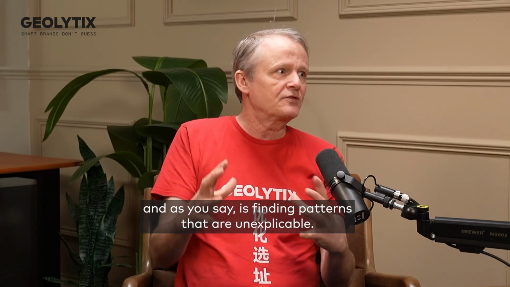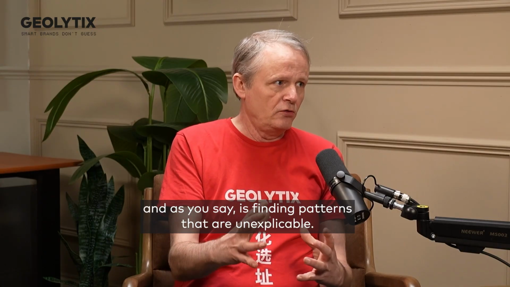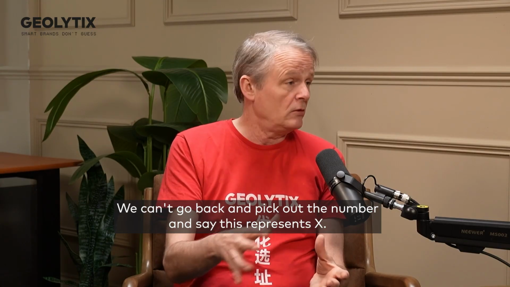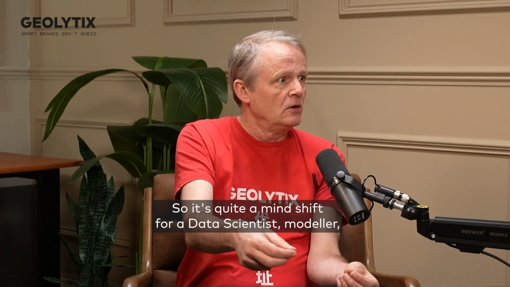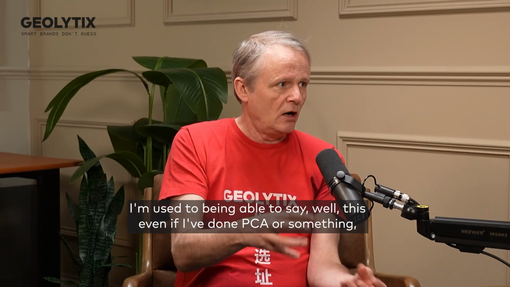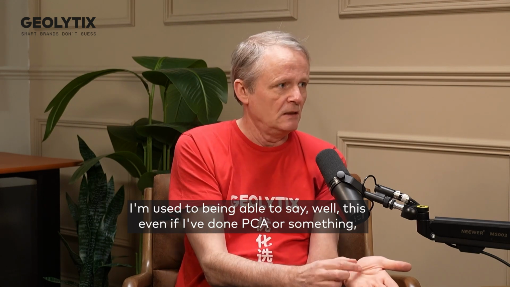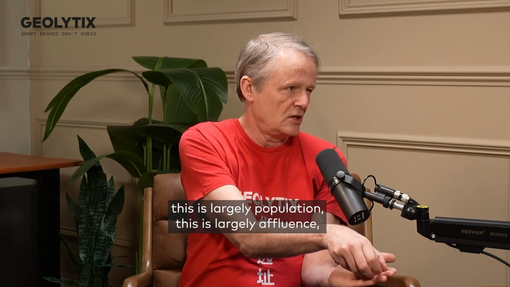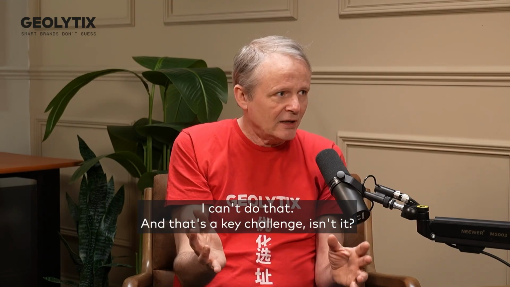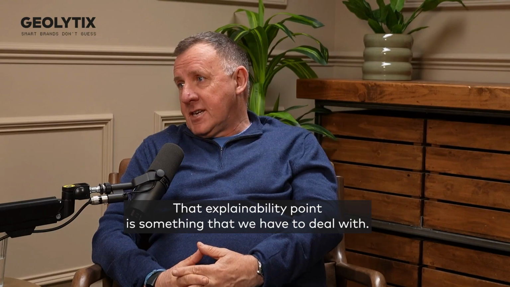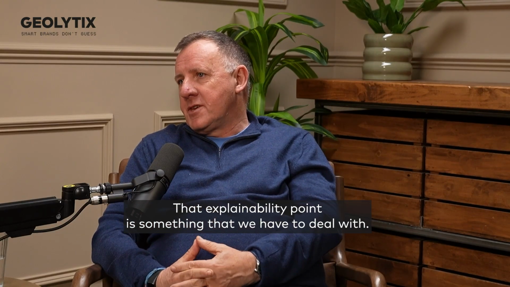And as you say, it is finding patterns that are inexplicable, right? We can't go back and pick out the number and say this represents X. So it's quite a mind shift for a data scientist modeler. Even if I've done PCA or something, I'm used to being able to say, well, this is largely population, this is largely affluence. I can't do that. Yeah, and that's a key challenge, isn't it? Yeah. That explainability point is something that we have to deal with.